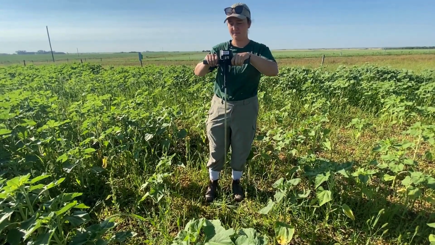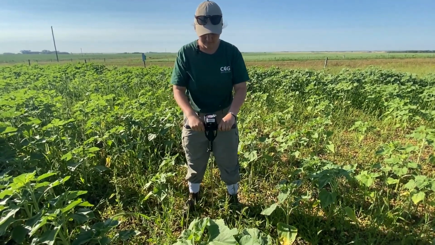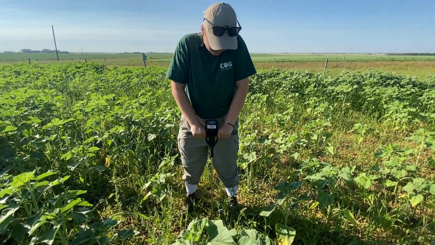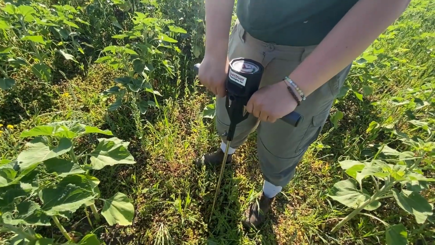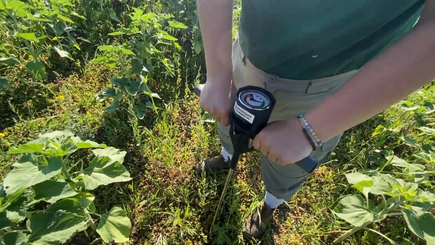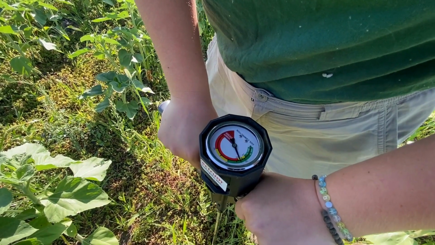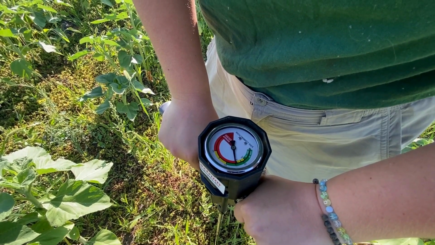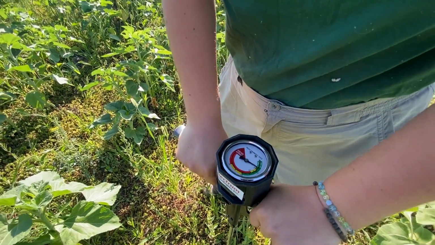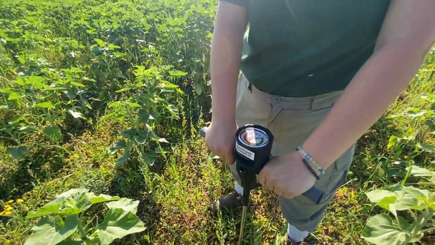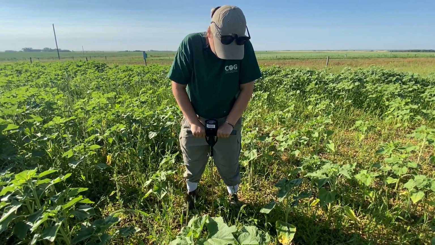Up on the top is a pressure gauge that will increase as you exert more pressure to push it through more hard, compacted soils. So I'm going to start pressing the penetrometer into the soil, keeping a close eye on the pressure gauge. When the pressure gauge reaches 300 psi, I'm going to stop. If you continue to push down beyond 300 psi, you risk breaking your penetrometer. You also aren't really gaining much more useful information, as most plant roots can't penetrate beyond 300 psi anyway.